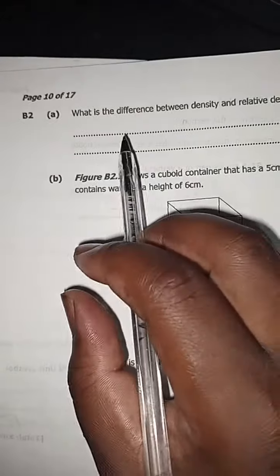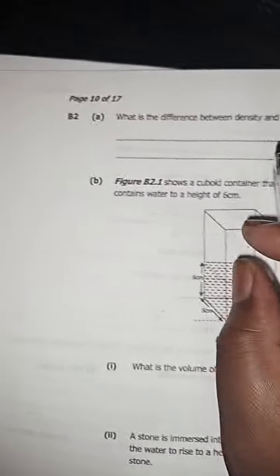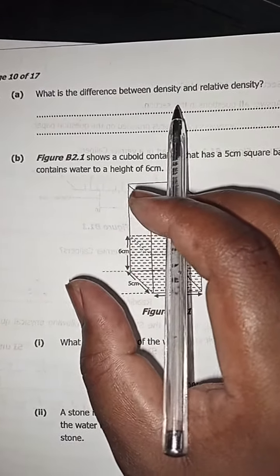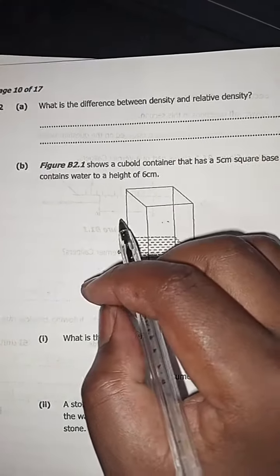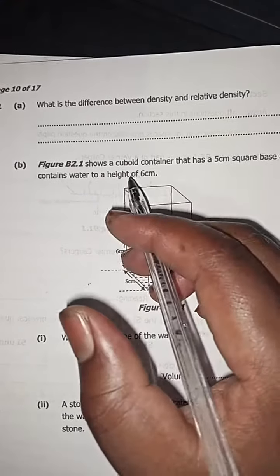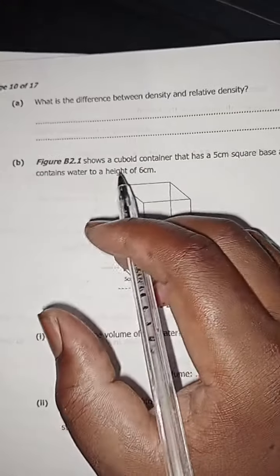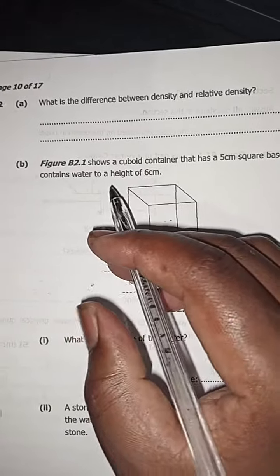What is the difference between B2? What is the difference between density and relative density? So, density is mass per unit volume, while relative density is the ratio of densities.